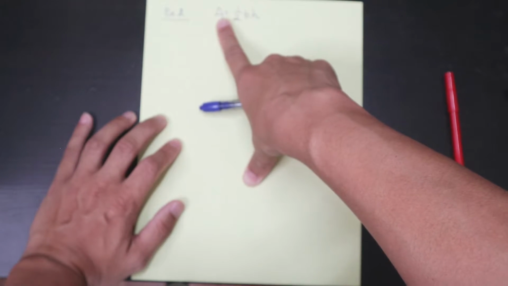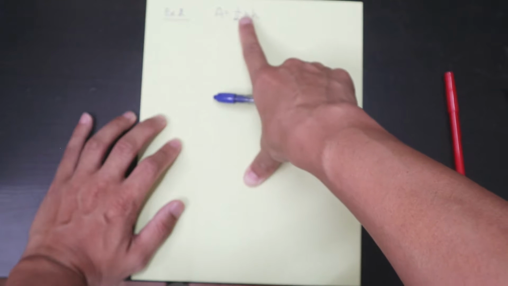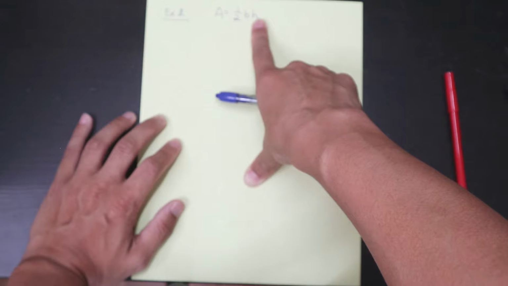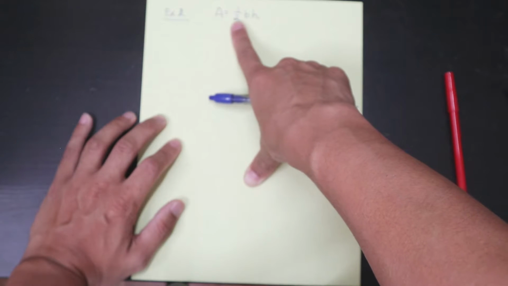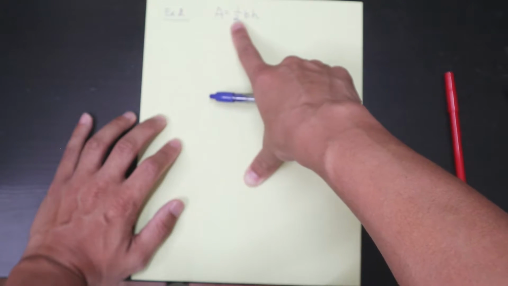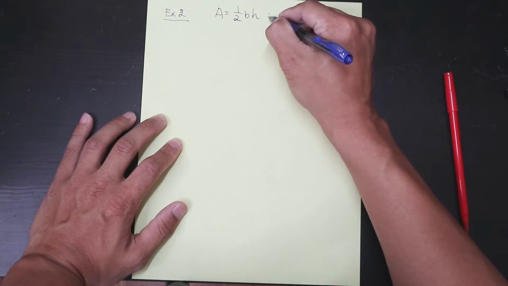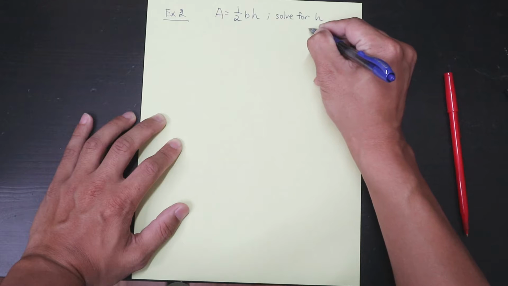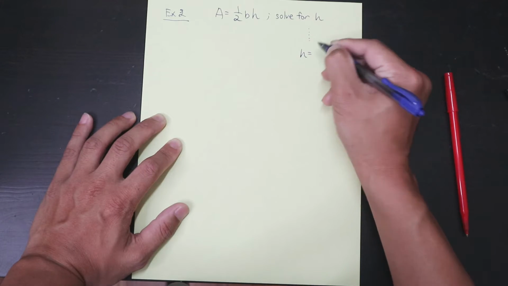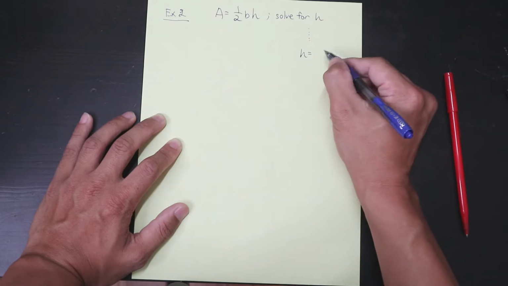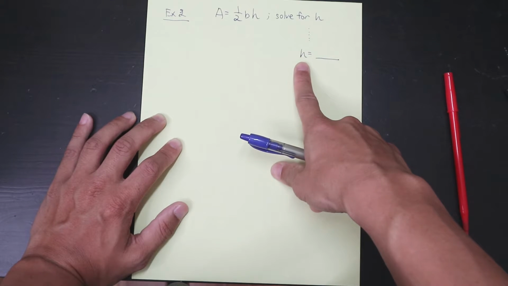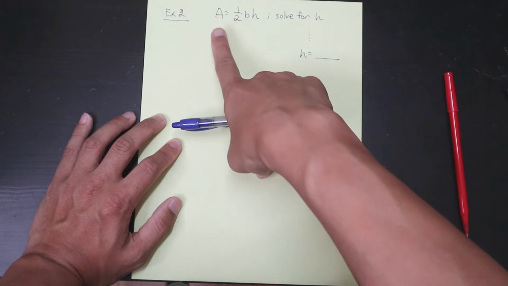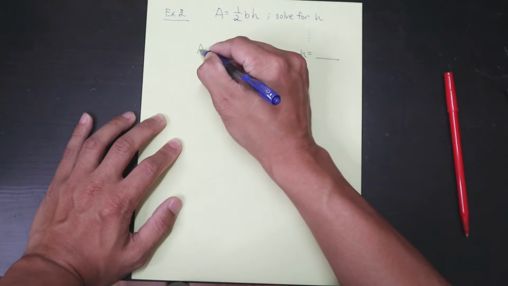And in the past, you learned that to find the area of a triangle, you multiply the base of a triangle with the height of the triangle, and then you're going to divide it by 2 or multiply by half to get the answer. And in this example, I'm going to ask you to solve for H. And this means that at the end, your answer should look like H is equal to something. So the variable H should be isolated for your final answer. So let's actually rewrite the problem.